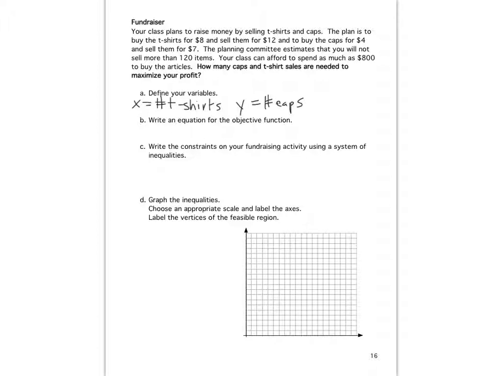Right. Now, the objective function is going to be about the objective of the problem. That last statement is telling you about your objective. You want to maximize your profit. So, we need to figure out profit for our t-shirts and our caps. T-shirts, we're buying them for 8 and selling them for 12. So the t-shirts are getting a profit of $4 each. The caps, we're buying them for 4 and selling them for 7. So the caps, we're going to be making a profit of $3 a piece.